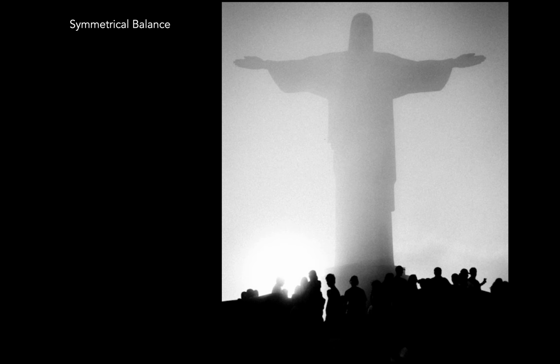Now, when we talk about symmetrical balance, I want you to understand that this is not math class where you have to put a mirror down the center and make sure that it would look the exact same on the other side, because we're discussing the visual weight. So if the visual weight appears the same on both sides, then we will accept it.